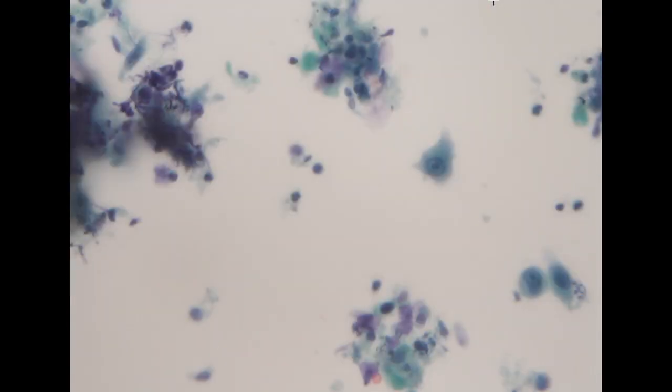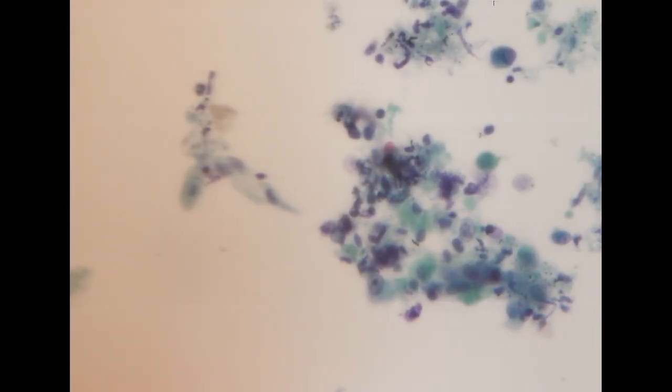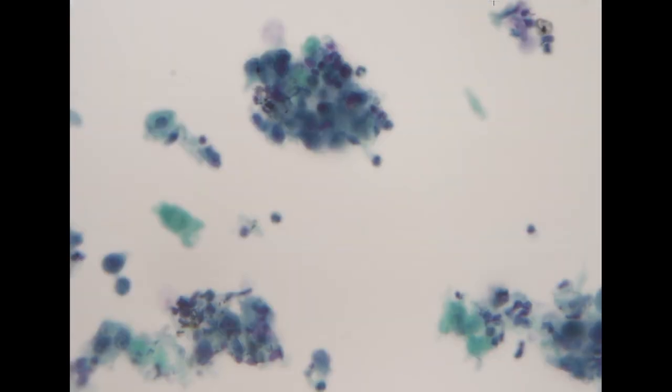So we will wait for the biopsy. But just based on the morphology, it's diagnostic for malignant, okay? And so we suspect the most poorly differentiated type of cancer in the pancreas, which is undifferentiated carcinoma, just based on the morphology.